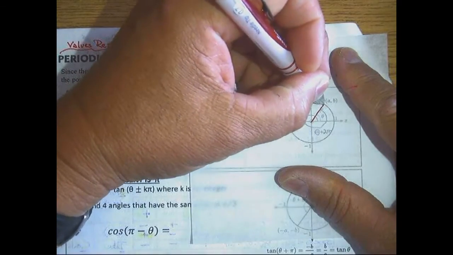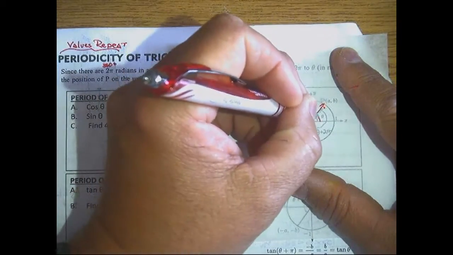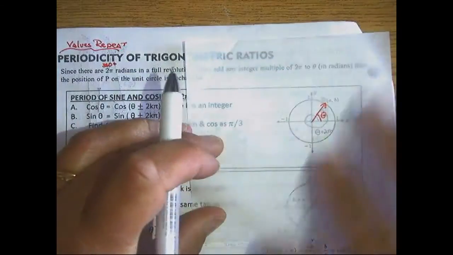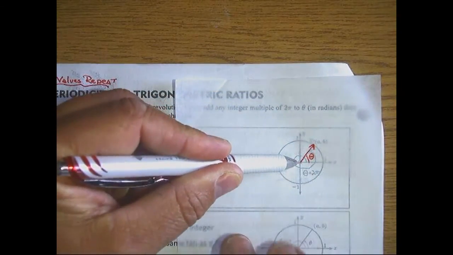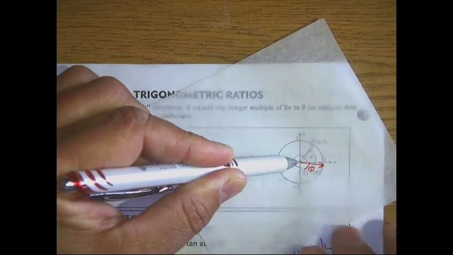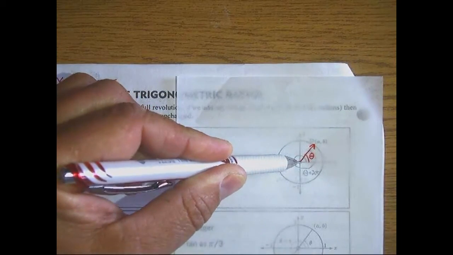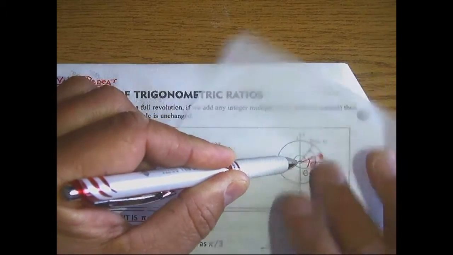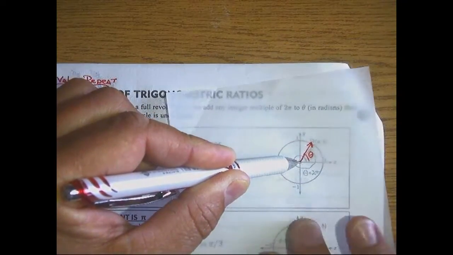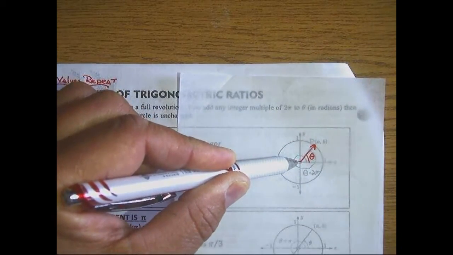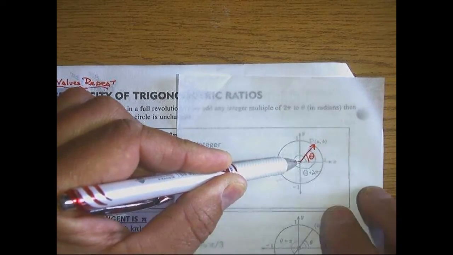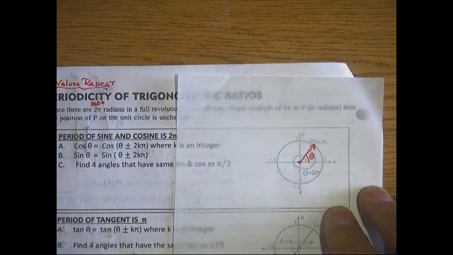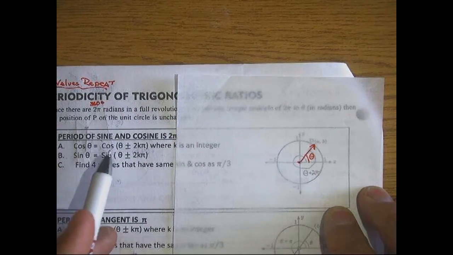If I took this angle right here and I add 2 pi to it, it's just going to end up right back where it started. Or if I subtract 2 pi from it, it's doing that. So every 2 pi, you're going to end up in the same place. So the cosine and the sine values aren't going to change.